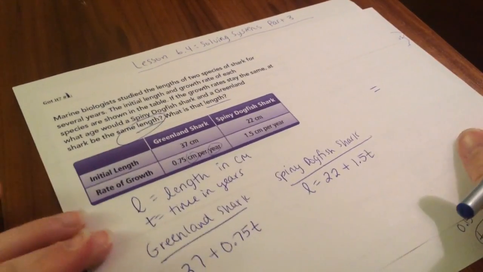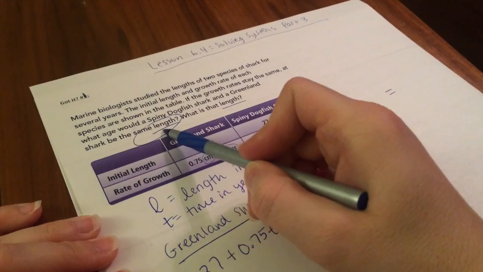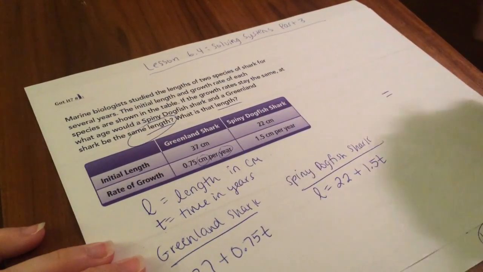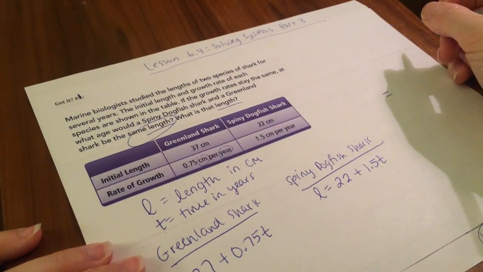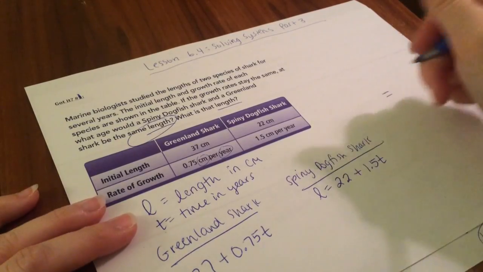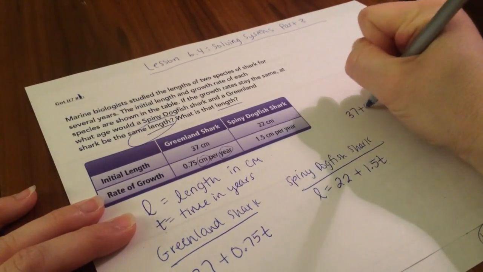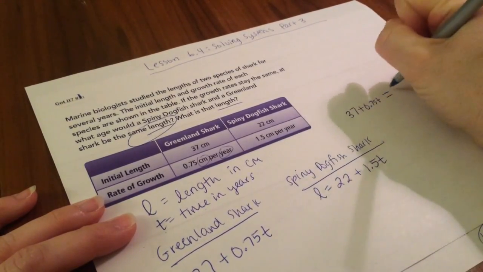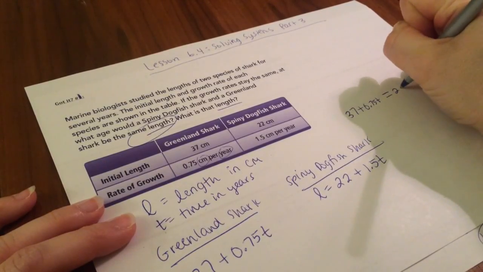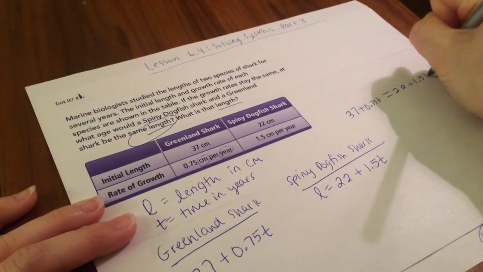All right. Since the question is asking when will they be the same length, let's set them equal to each other and solve to see when they're going to be the same length. After how many years? So we have 37 plus 0.75 T, and it equals 22 plus 1.5 T.